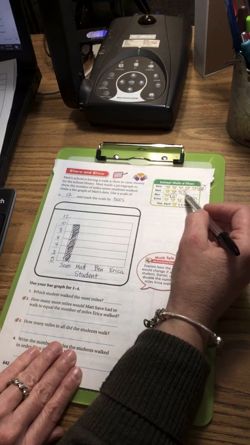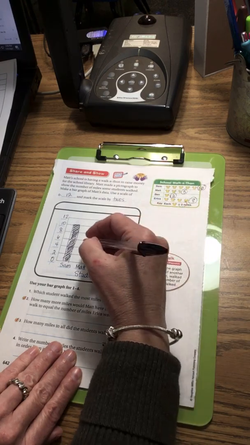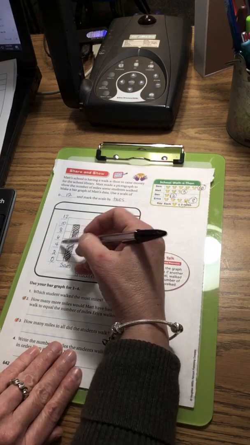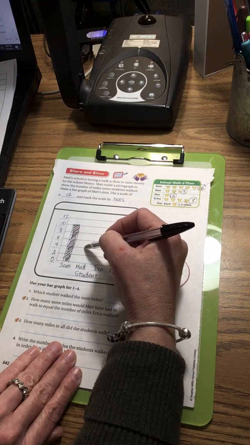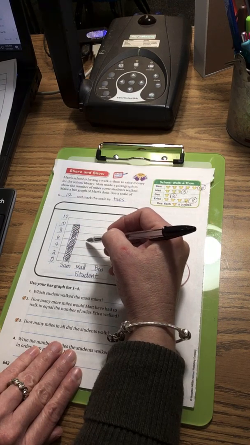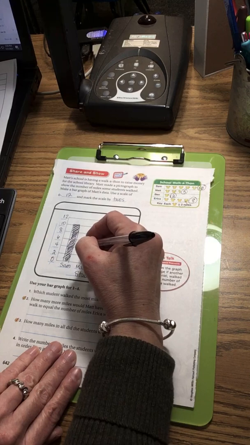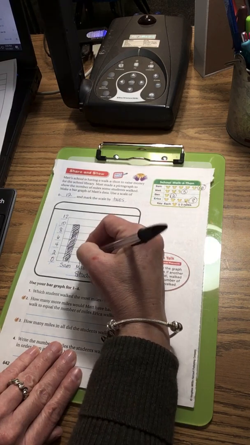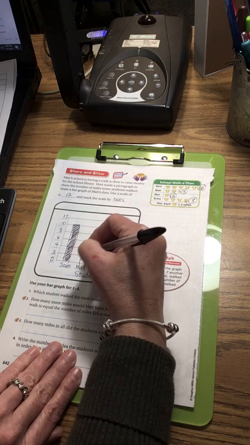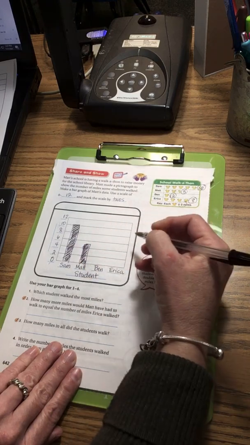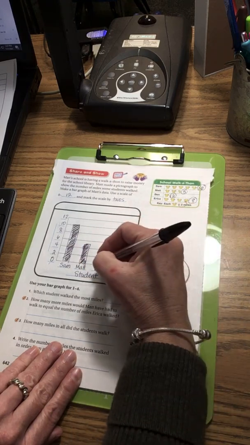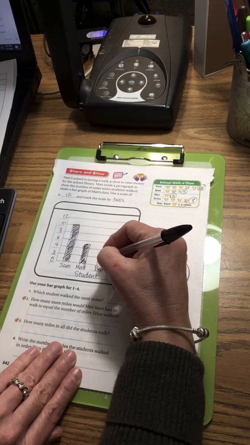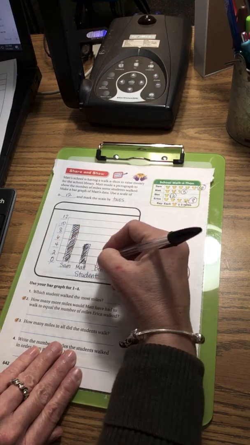Okay, now Matt had 5 miles that he walked. Now you got to remember your graph is marked from 4 to 6, so 5 is halfway between. So you're going to stop halfway between the 4 and the 6 for that bar graph. Okay, so that's going to go there. Then Ben went for 2, so he's going to go up to this first line, up to the 2 line, where the 2 comes across.